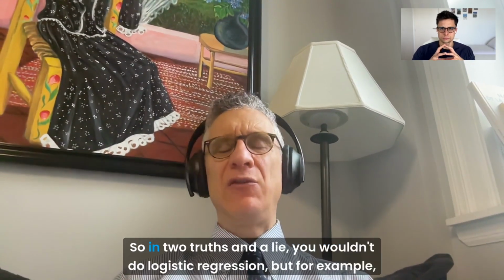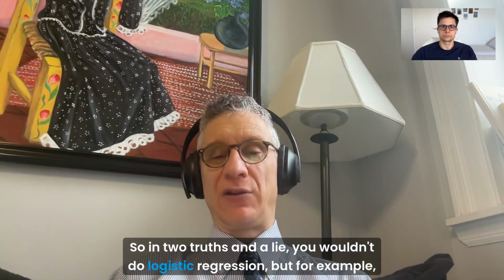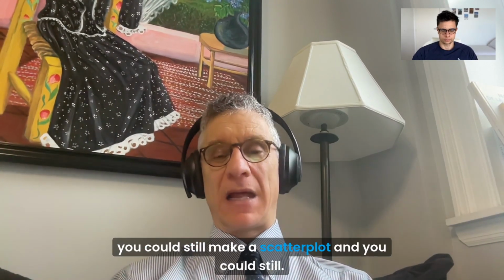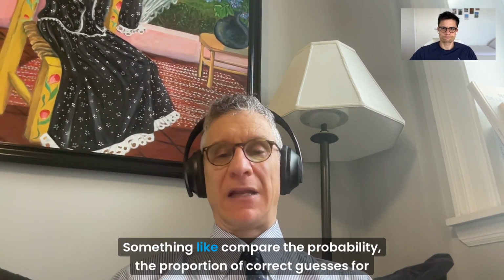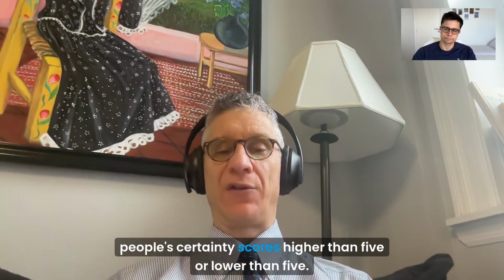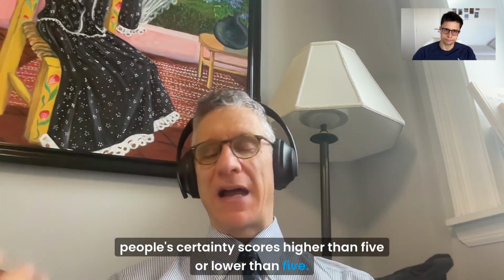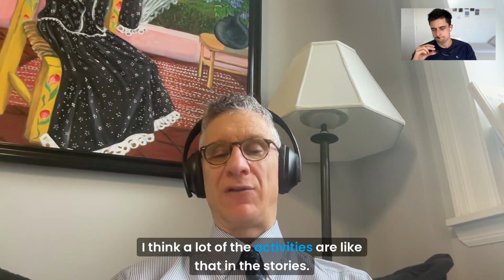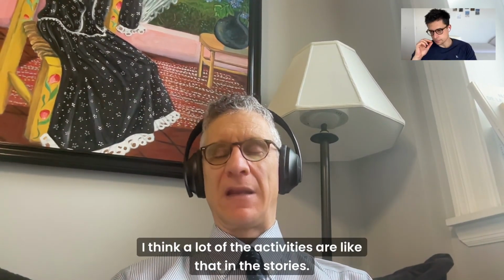So in Two Truths and a Lie, you wouldn't do logistic regression, but for example, you could still make a scatter plot, and you could still compare the proportion of correct guesses for people with certainty scores higher than 5 and lower than 5. You can adapt it. I think a lot of the activities are like that, and the stories.